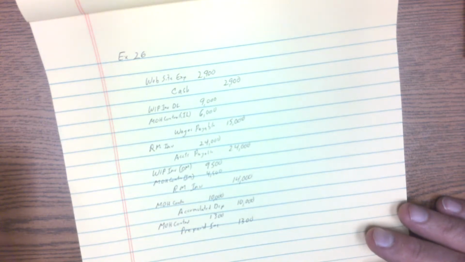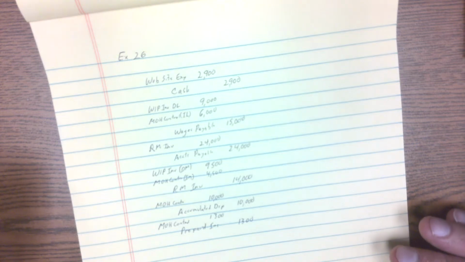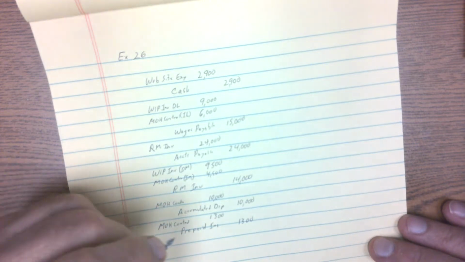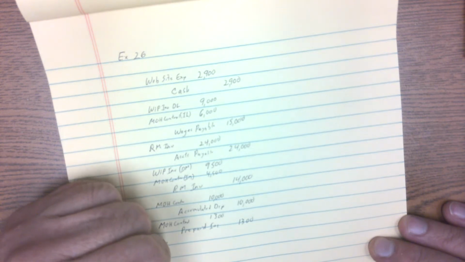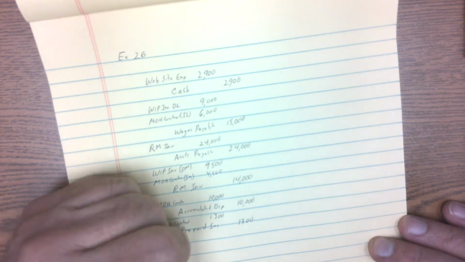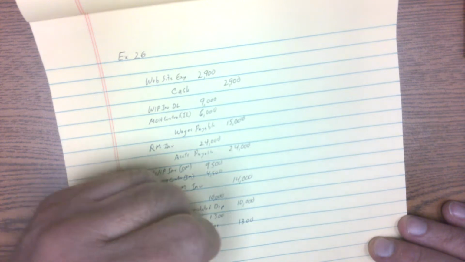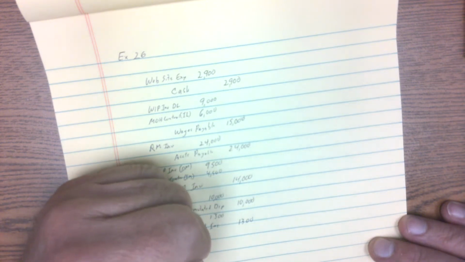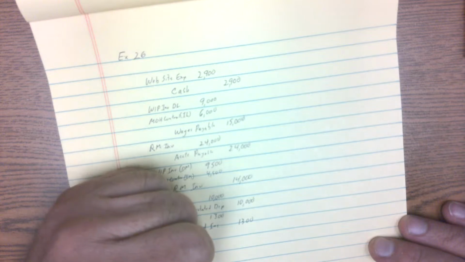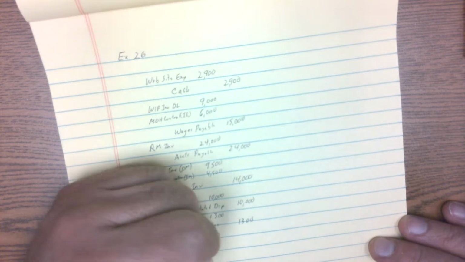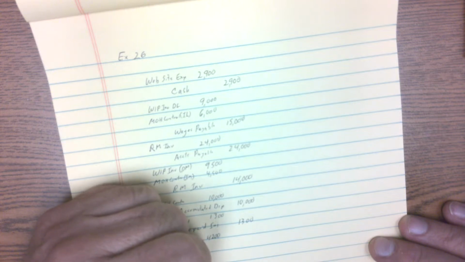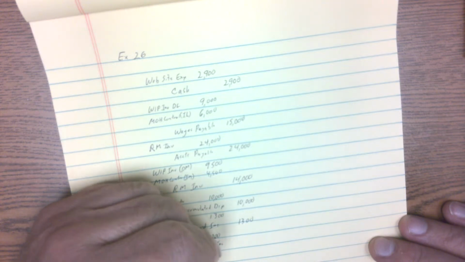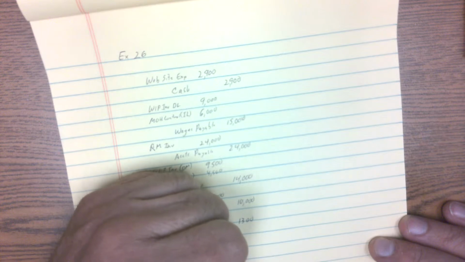And then finally, we have the property tax, and they tell us to credit property tax payable. So we've got property tax expense, or I'm sorry, manufacturing overhead control for 4,200, and we're going to put that into property tax payable, 4,200.